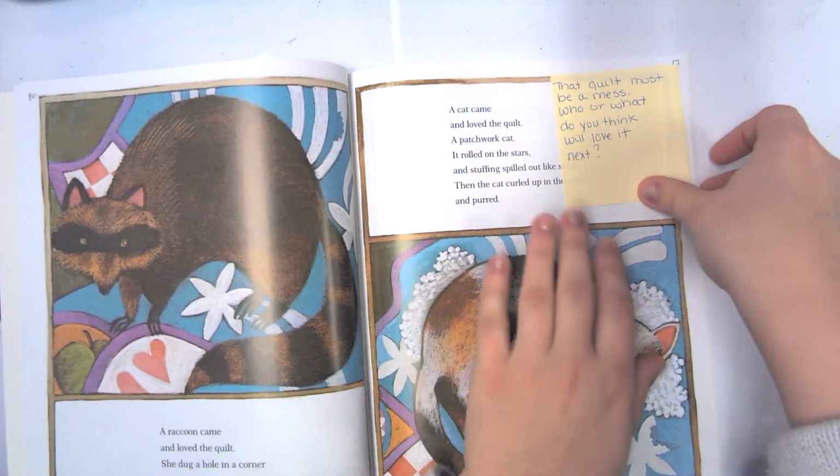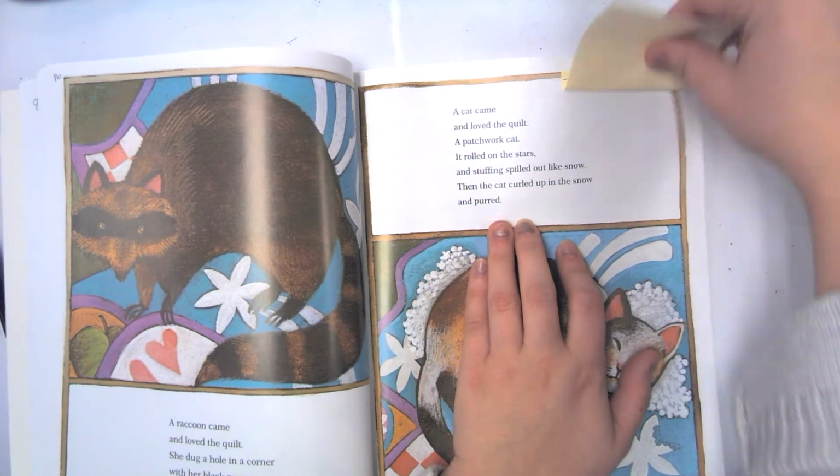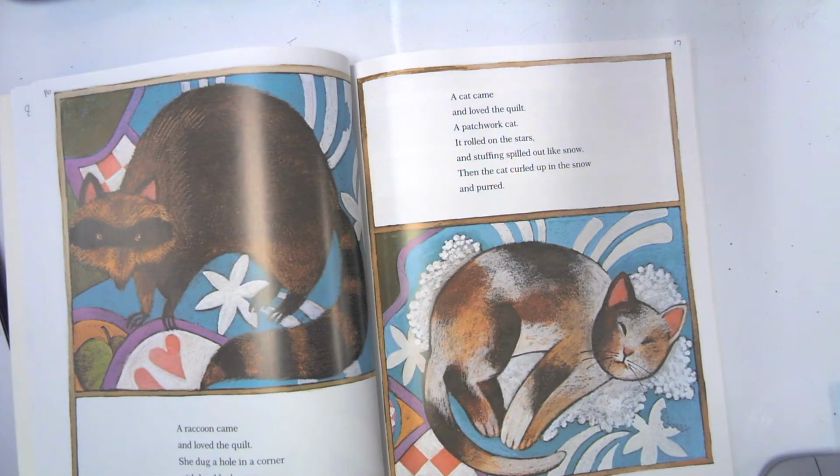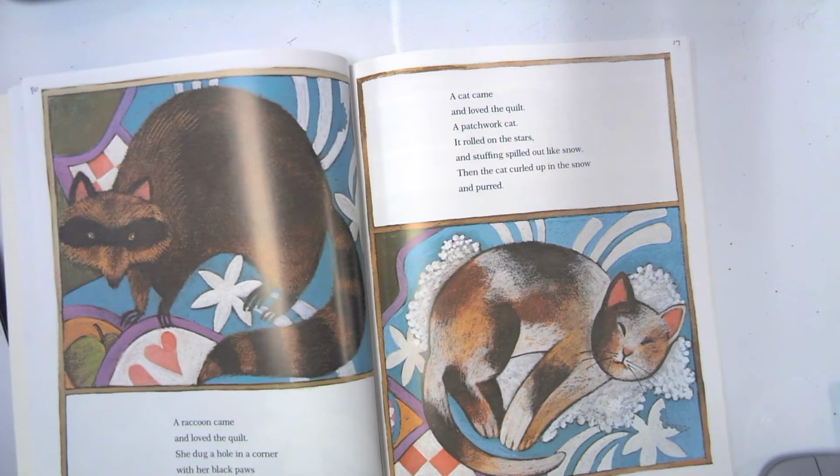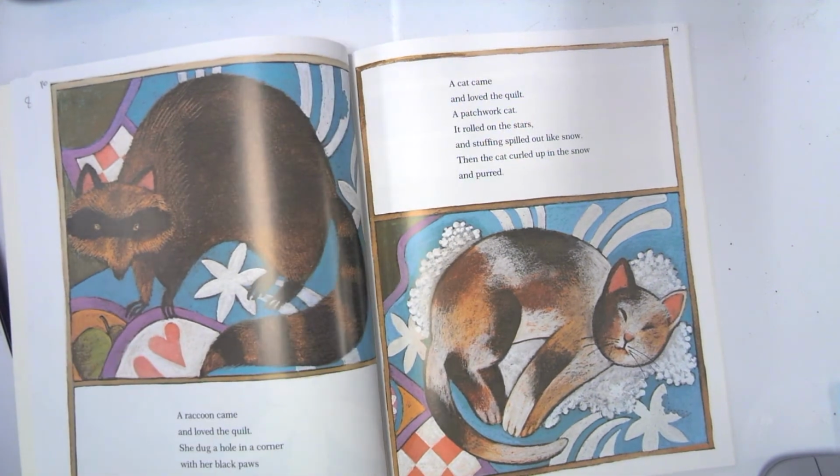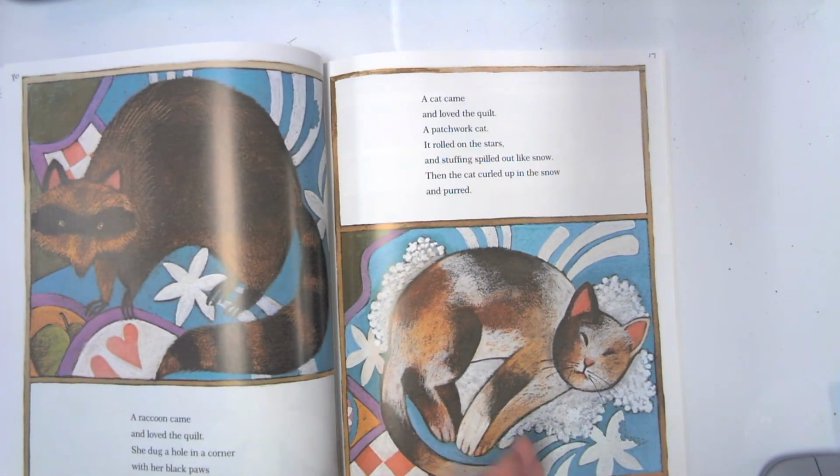A raccoon came and loved the quilt. She dug a hole in a corner with her black paws and hid an apple in there. A cat came and loved the quilt, a patchwork cat. It rolled on the stars and stuffing spilled out like snow.